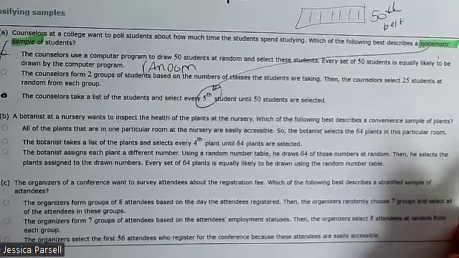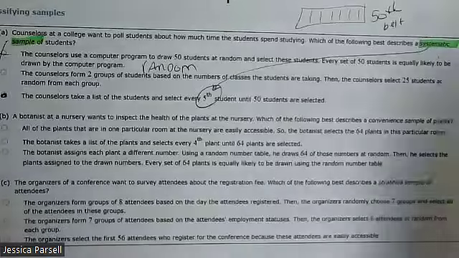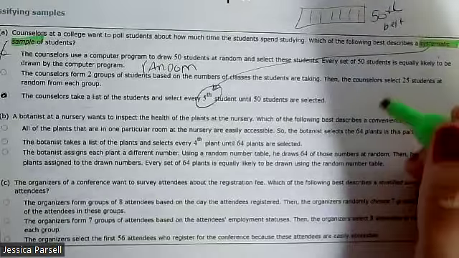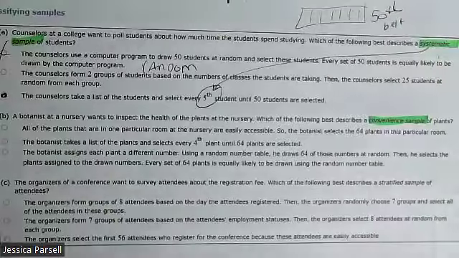Okay, a botanist at a nursery wants to inspect the health of plants at a nursery. Which of the following best describes a convenience sample? Okay, so remember convenience sample is just one that's easy for the researcher to access. It's kind of a lazy way of sampling.